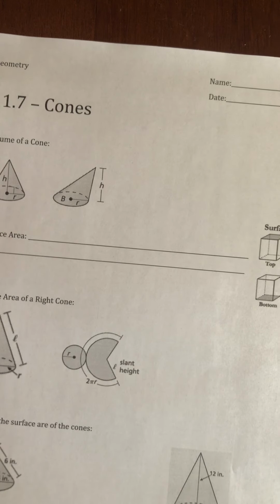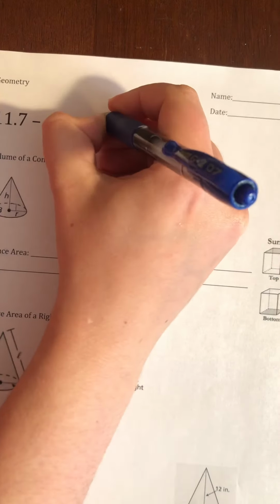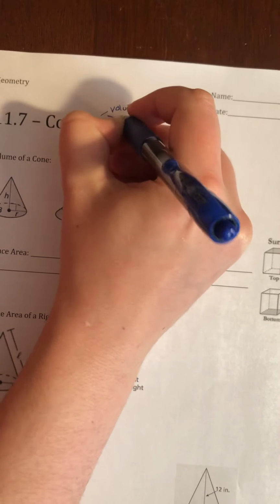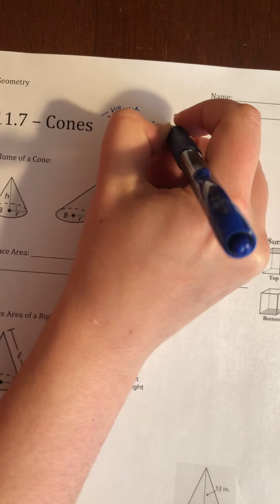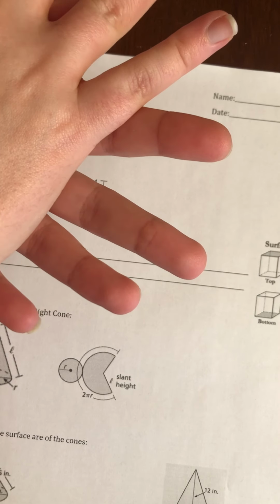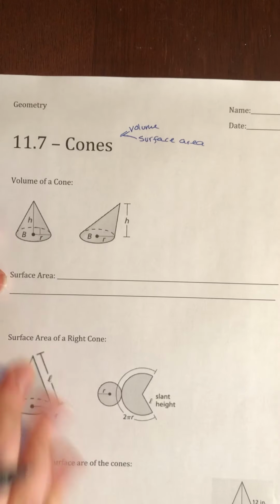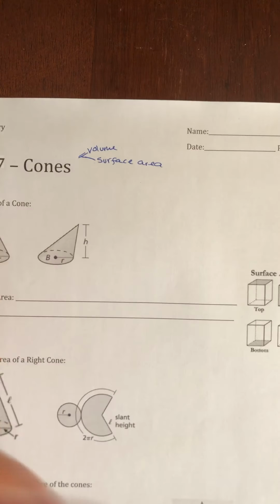Right, so section 11.7 deals primarily with cones, and specifically volume and surface area. We've been dealing with volume for the past couple sections, and that's the cubic area inside a shape. Surface area is the two-dimensional, the flat surface all the way around. We measure that in square units, just like we would regular area. So first we have some equations.